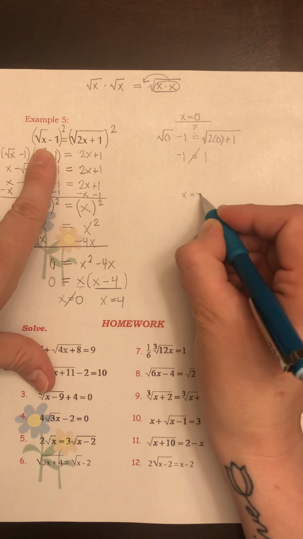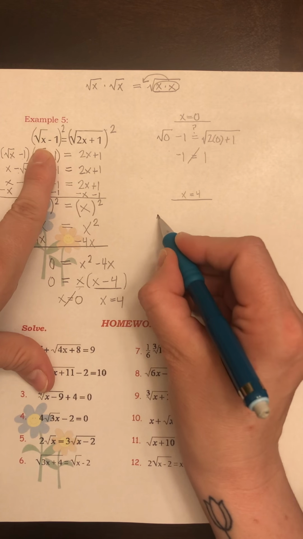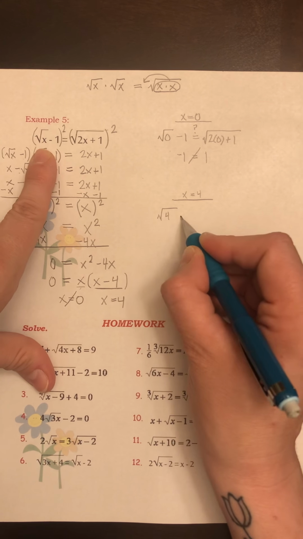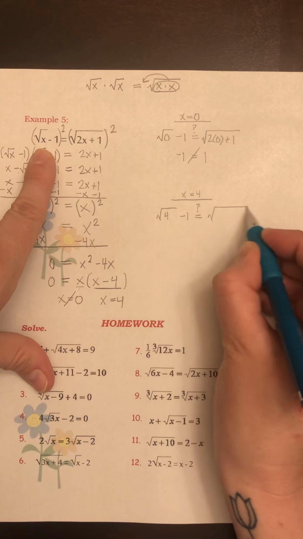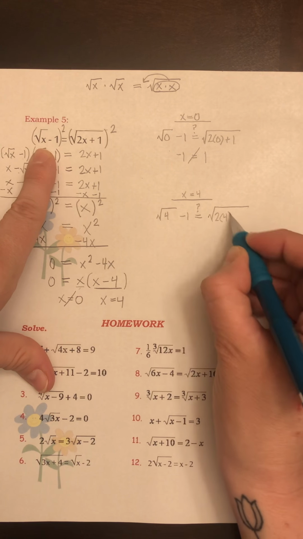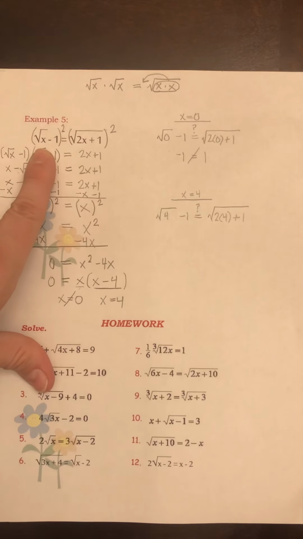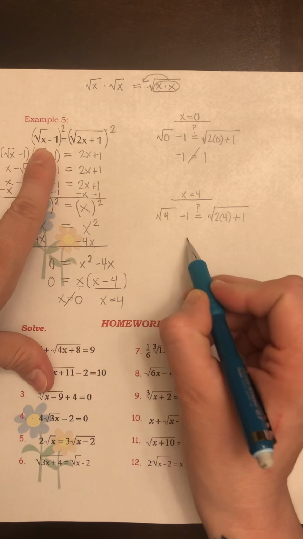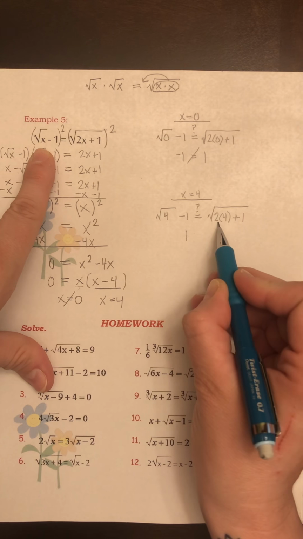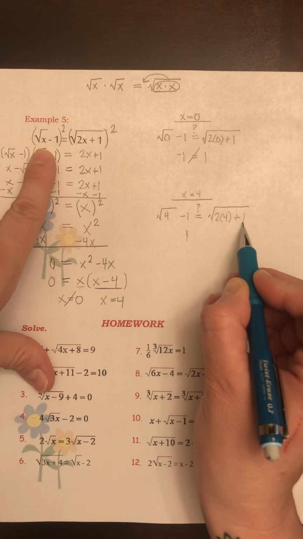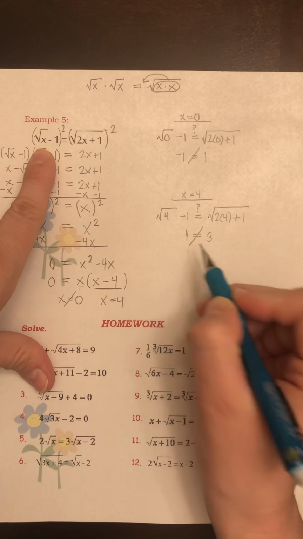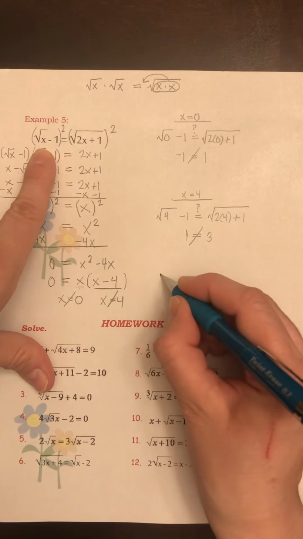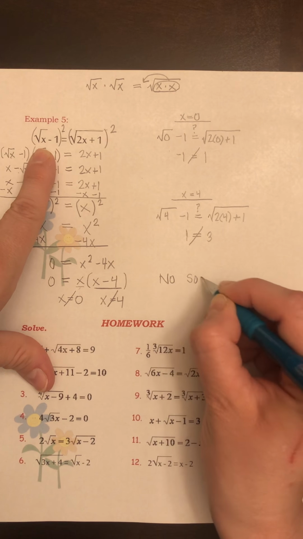So let's check the other one out. Again, go back to the original problem. And everywhere that you see an x, we are plugging in this time the number 4. All right, so the square root of 4 is 2, and 2 minus 1 is 1. On the other side, 2 times 4 is 8, 8 plus 1 is 9, and the square root of 9 is 3. And guess what? That one doesn't work either. And so we have another problem whose answer is no solution.